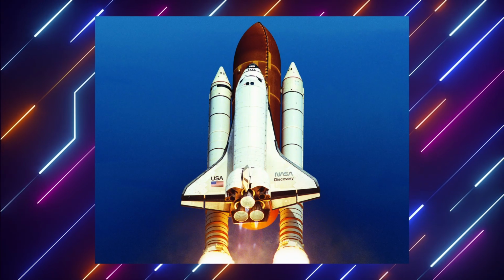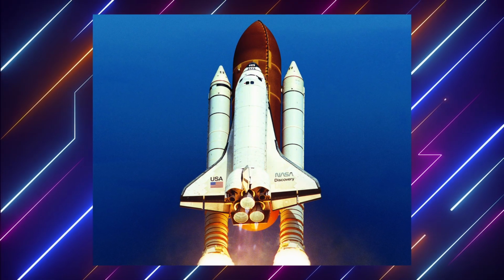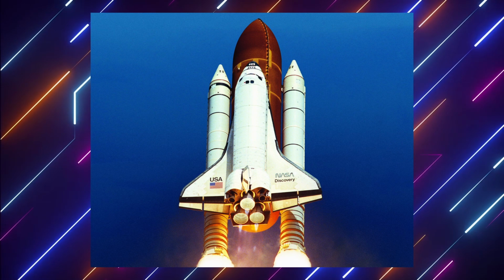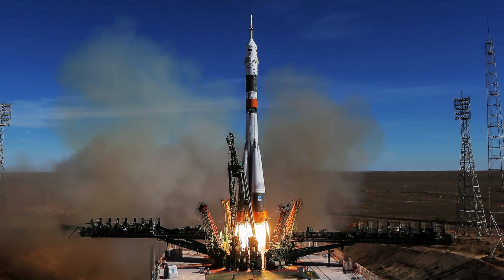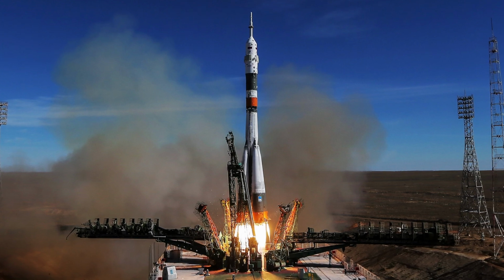The space shuttle was retired in 2011, and for a while that left NASA, the great leader in innovation, completely dependent on Russian rockets, of all things, just to get its astronauts to the space station.